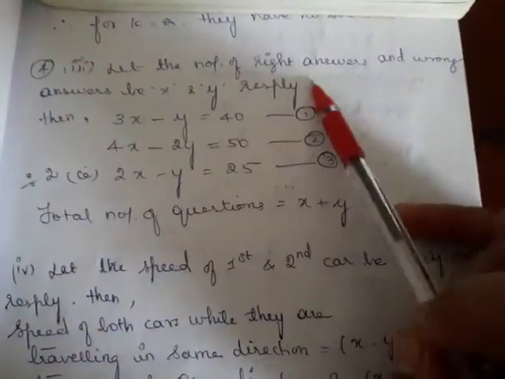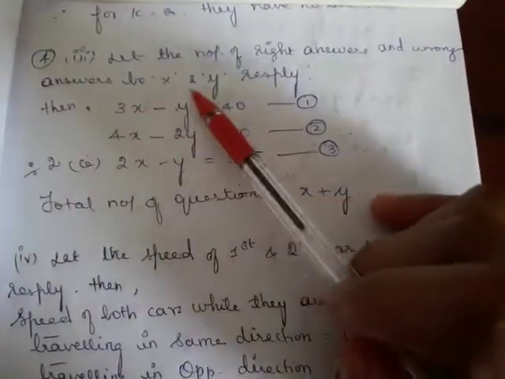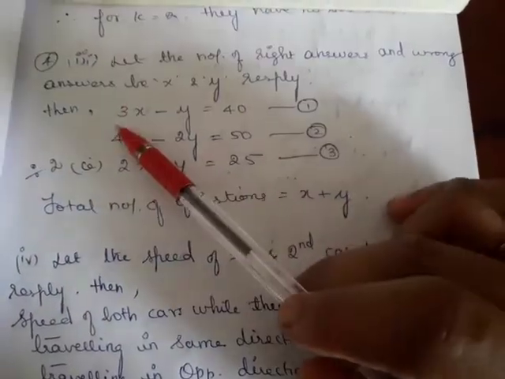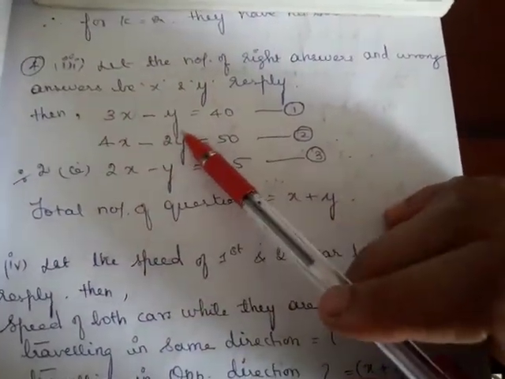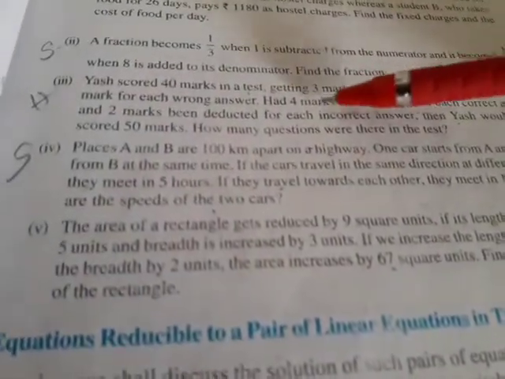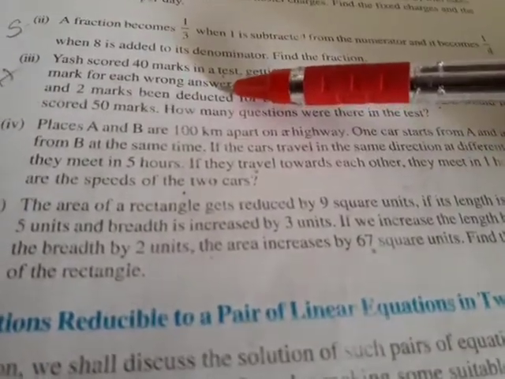See, let the number of right answers and wrong answers be X and Y respectively. Then, how did we get the equation? Read the question again. What is given? 3 marks for each right answer and losing 1 mark for each wrong answer.